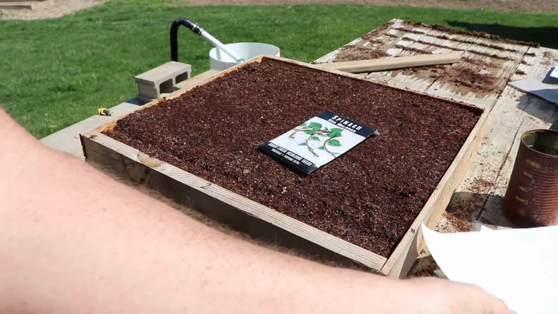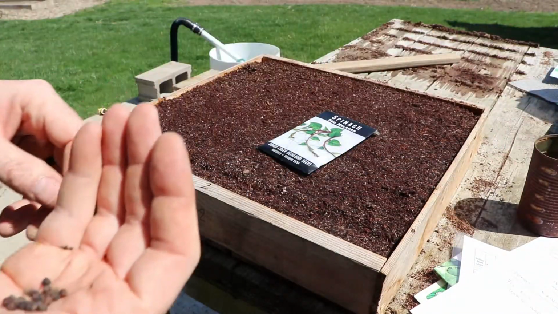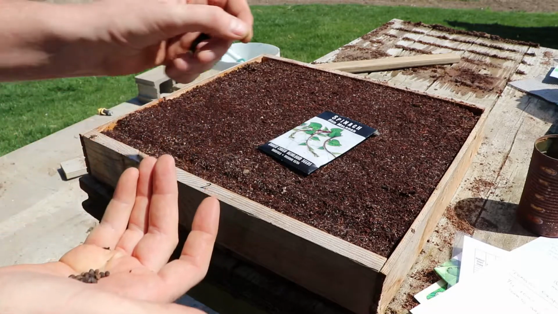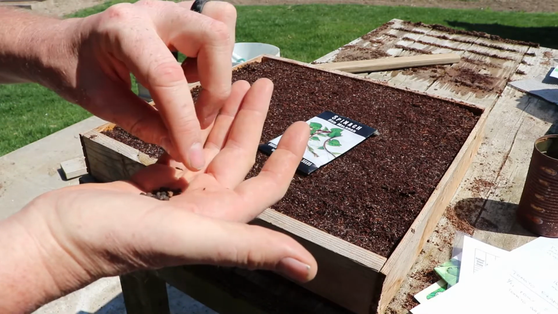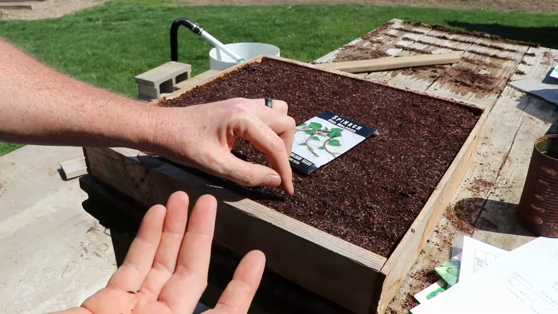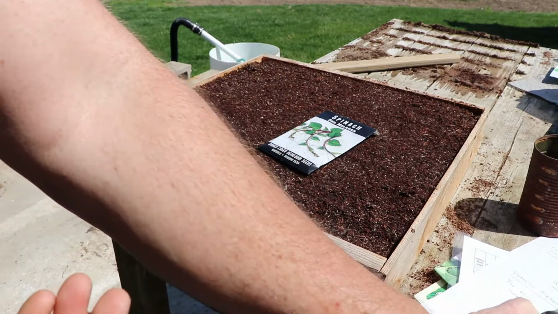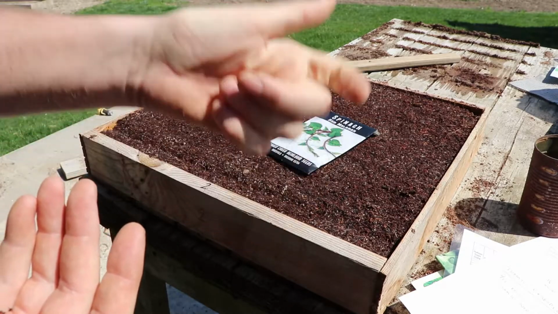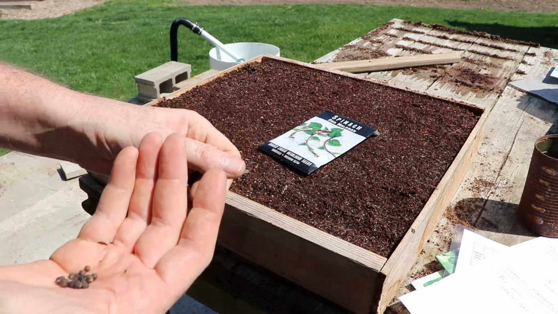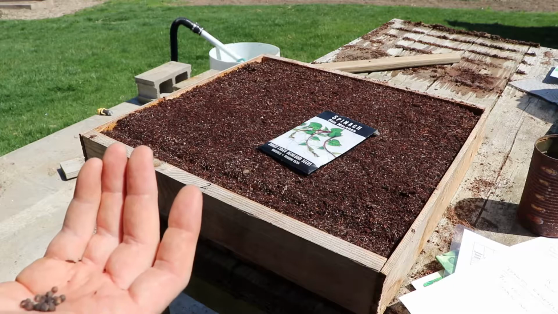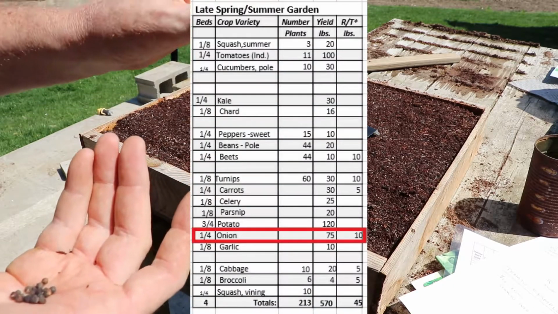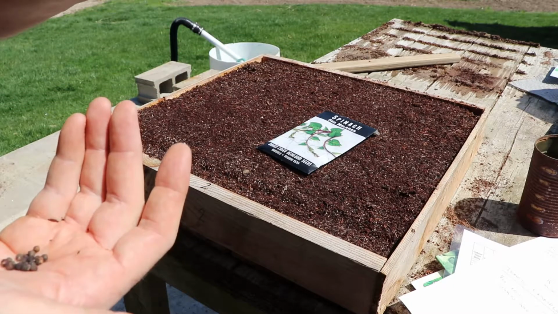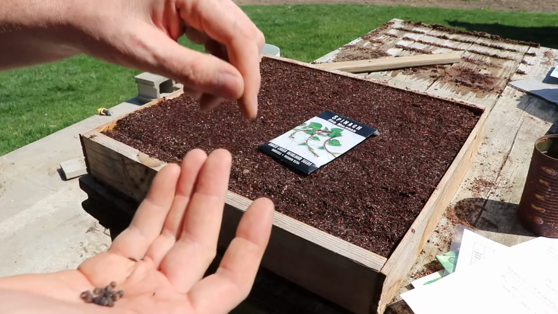Now, to figure out how many onions we're going to need, and yes, I start onions in my seedling trays and transplant them into the garden, we need to know how much space we're going to occupy. We need to know the spacing and the number of rows that we plant them at. We know that we're going to do a quarter of a row. A row is 30 feet. 1/4 of 30 feet is 7.5 feet.